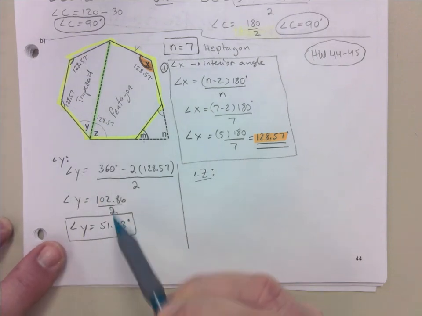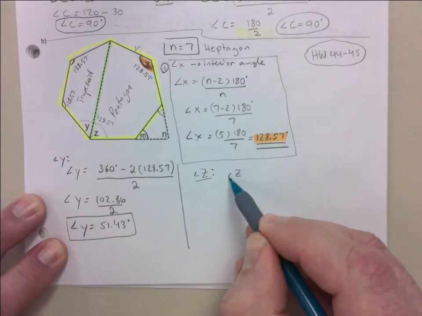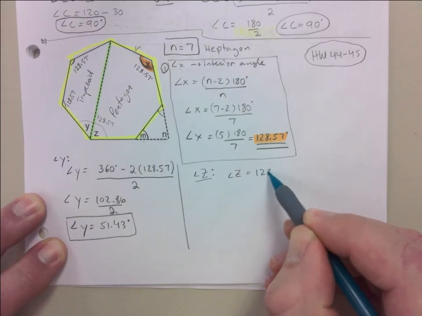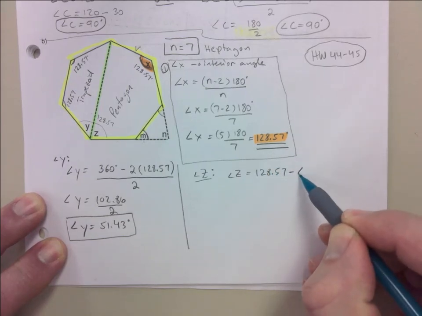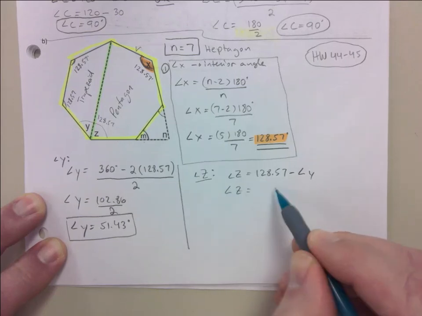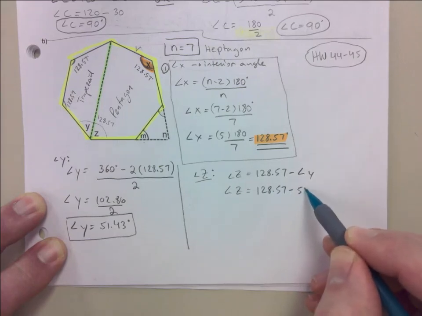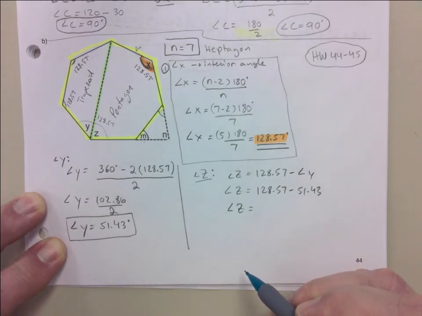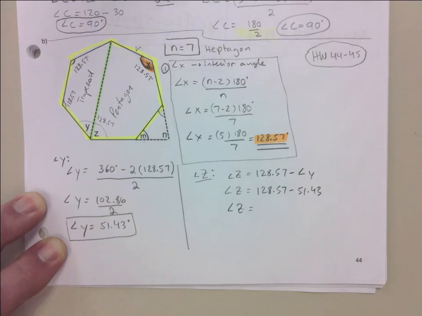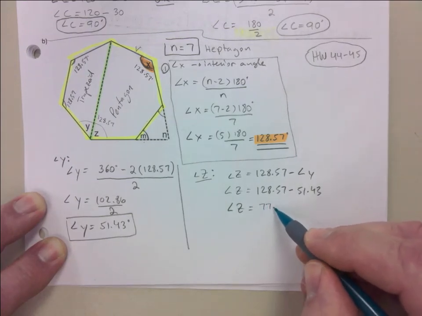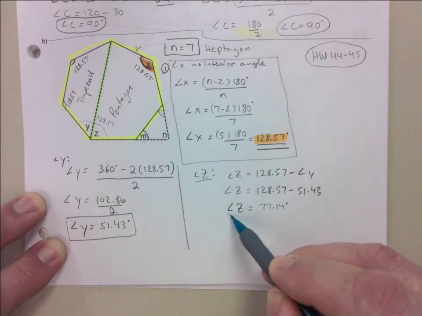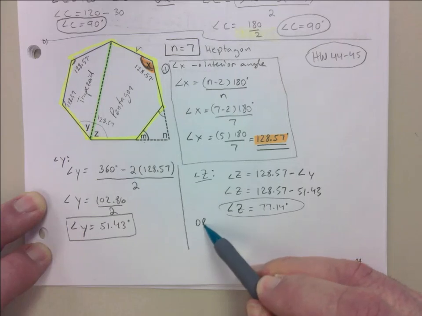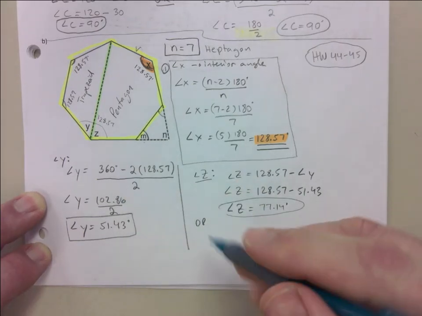Since we already know y, we can just find z like this. This is really the easiest method in my opinion. 128.57 minus angle y. So angle z is 128.57 minus 51.43, and that is 77.14. Or, this is the long way.